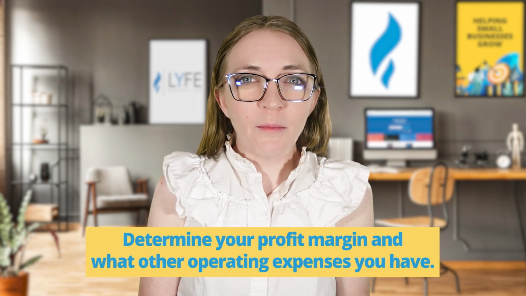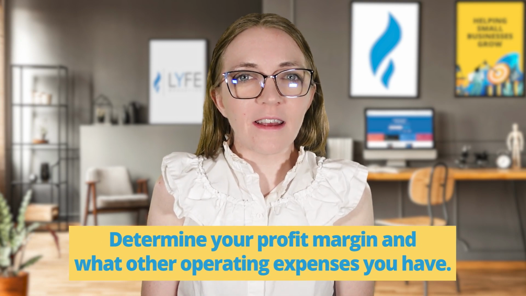What matters most is figuring out what a good ROAS is for your business specifically. You'll need to determine your profit margin and what other operating expenses you have. If you have a high profit margin, your business could still be profitable with a lower ROAS. But on the other hand, if your profit margin is low, you're going to need to maintain a high ROAS in order to be profitable.